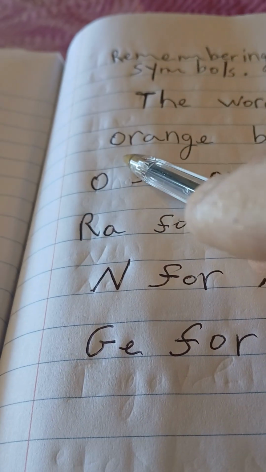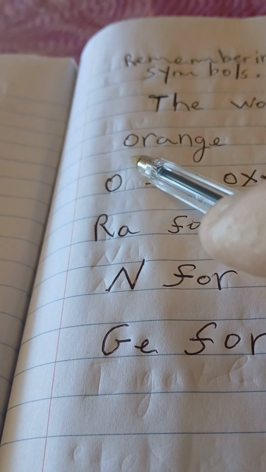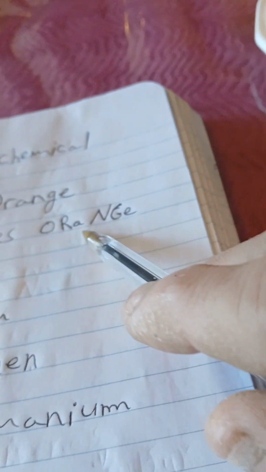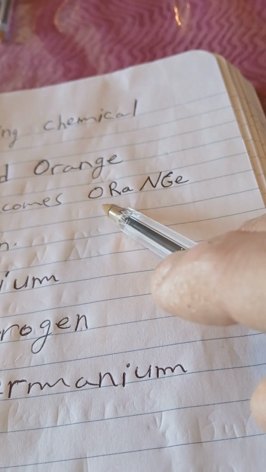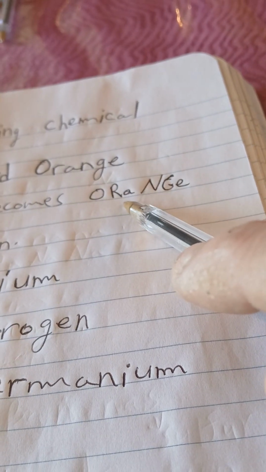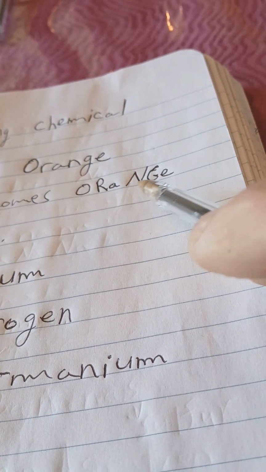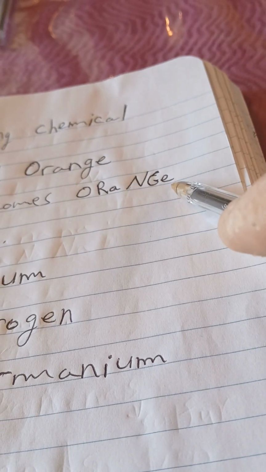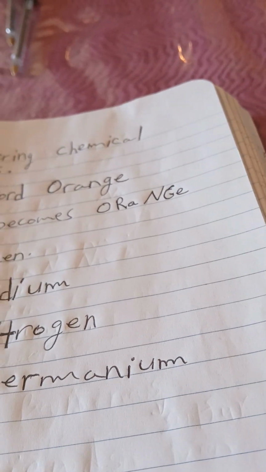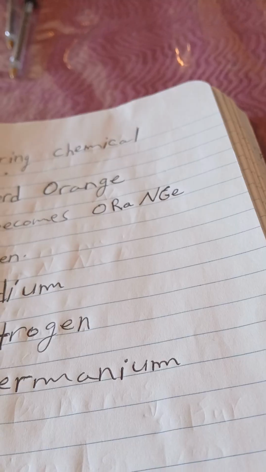So we have a capital O, then a capital R and a small a, capital N, capital G, and a small e. That's how you're going to see it in the periodic table of elements.